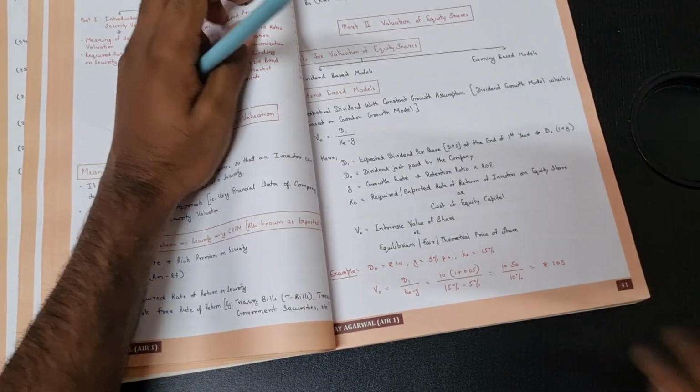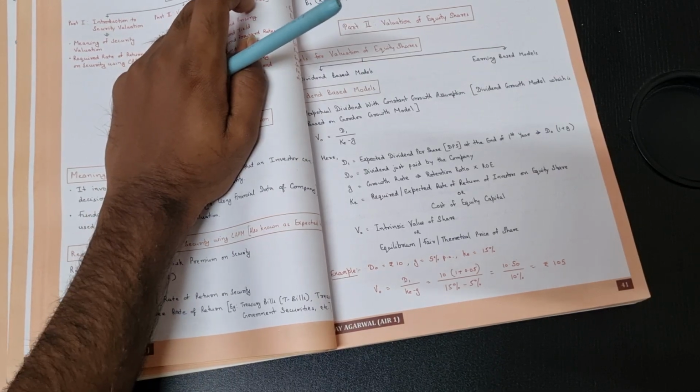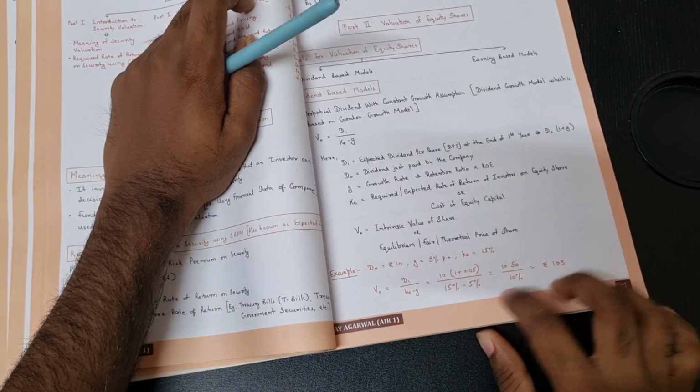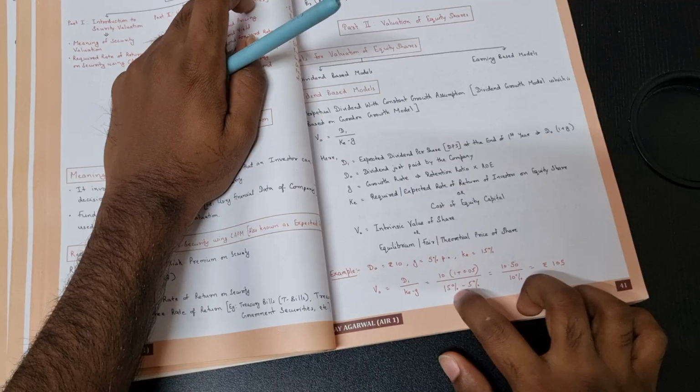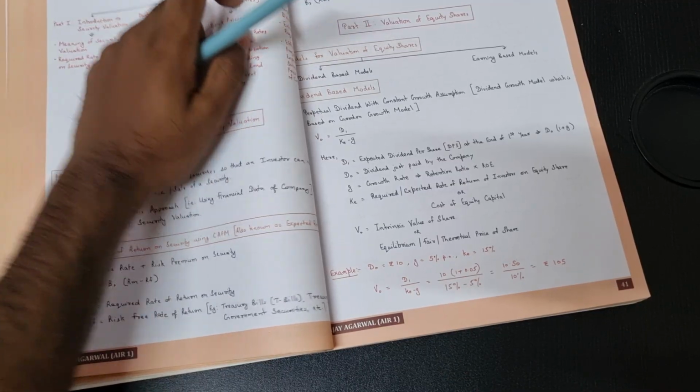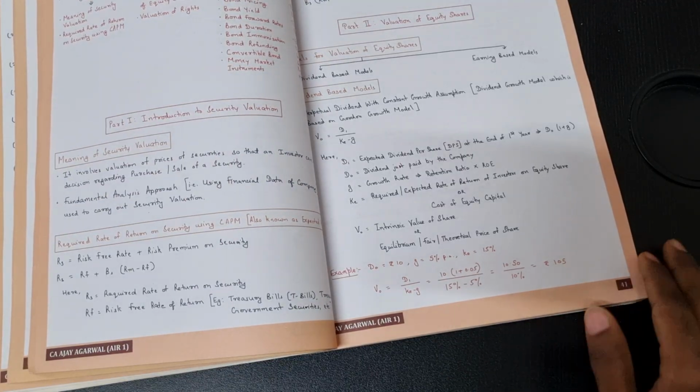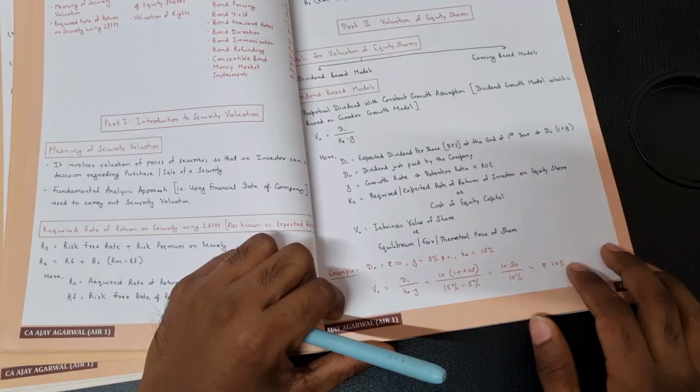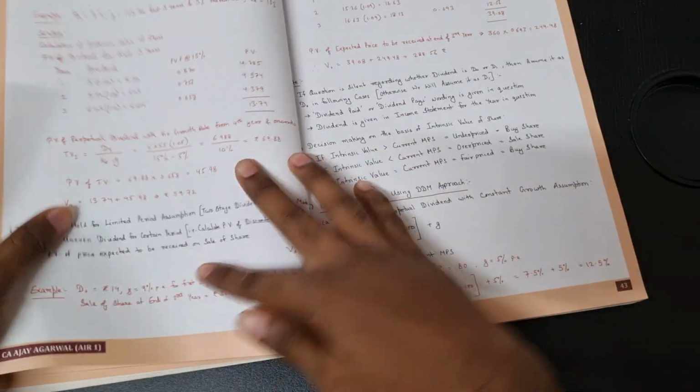So it will be set off. So we'll deduct it from the required return. And we get the answer as 105.